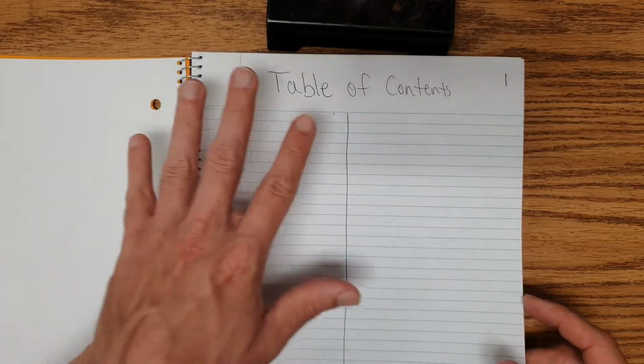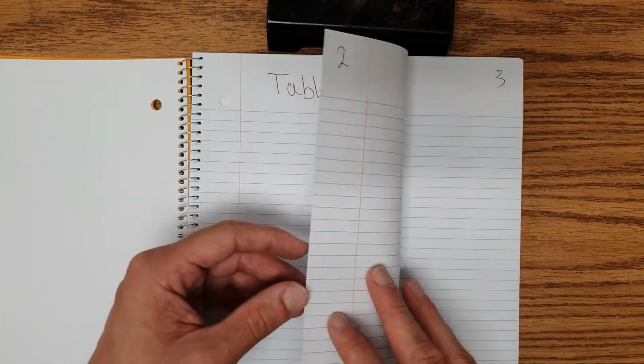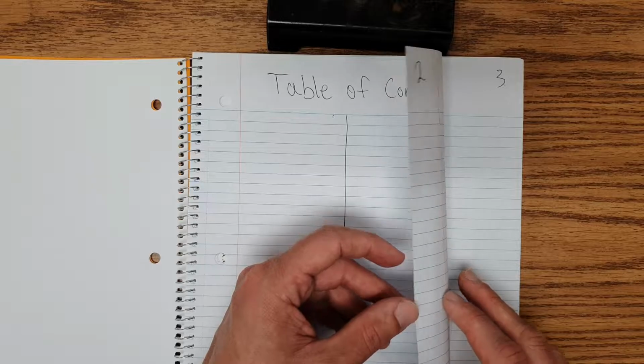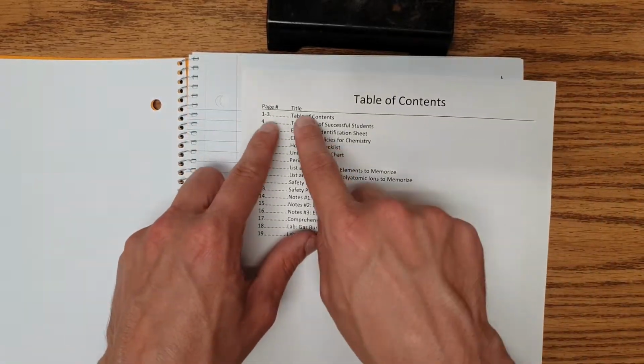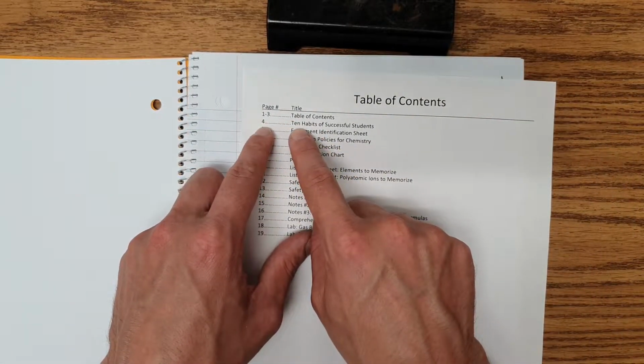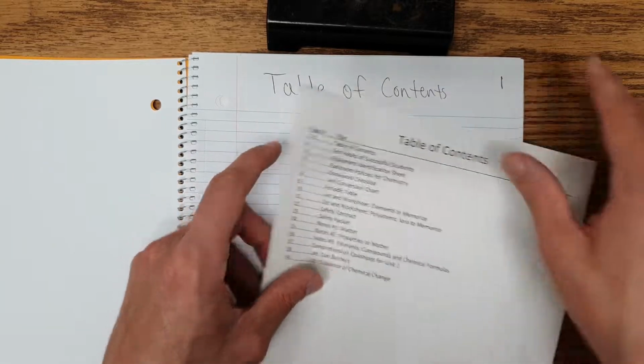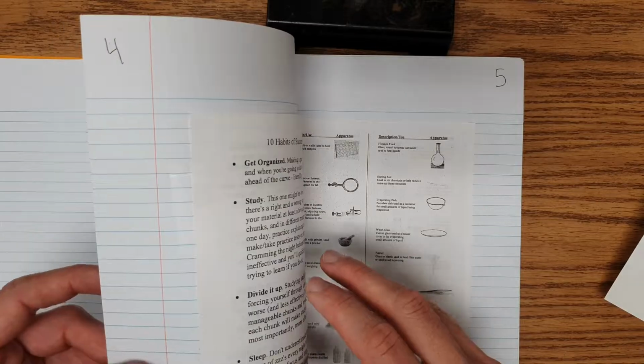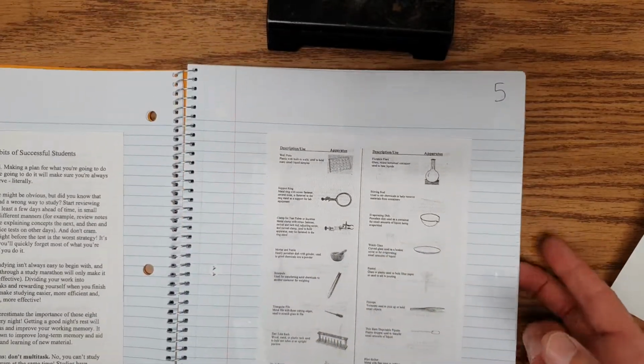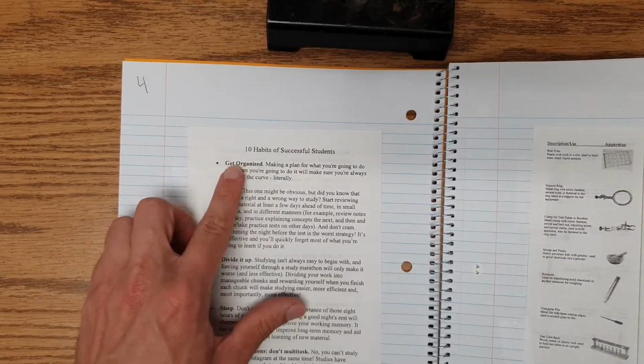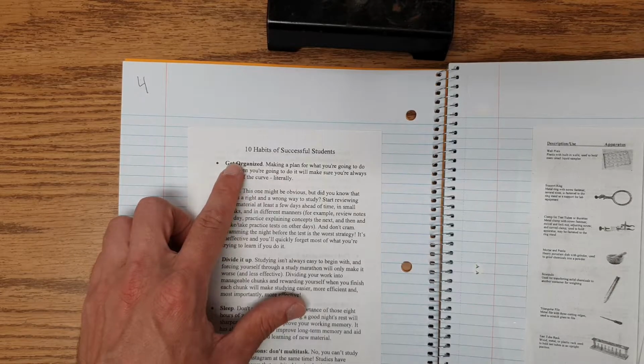All right, so anyway, once you fill this out, the next thing comes to putting things in the right place. Table of contents goes for the first 3 pages, so that's why I've left the first 3 pages blank on here. I'd recommend you do the same. You can maybe divide it in half if you really want. And then page 4 is the 10 Habits of Successful Students.